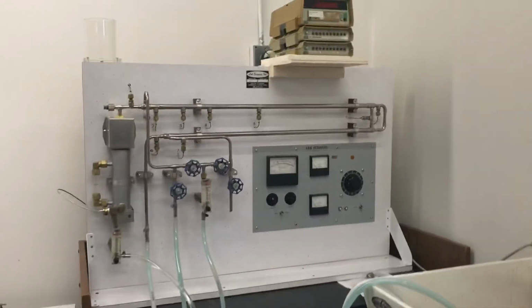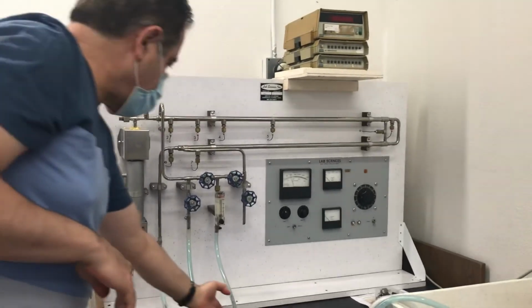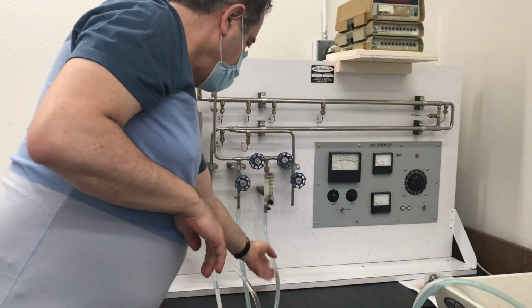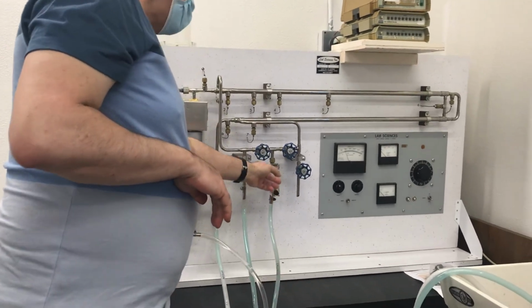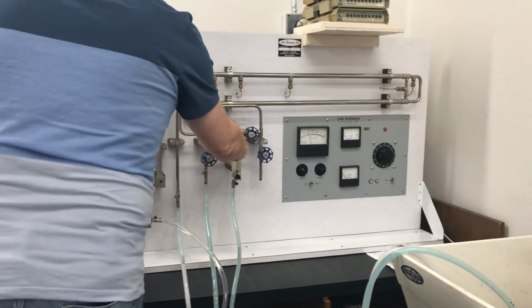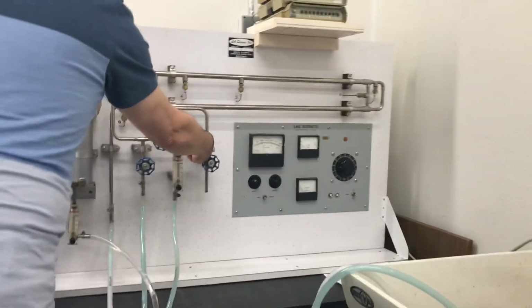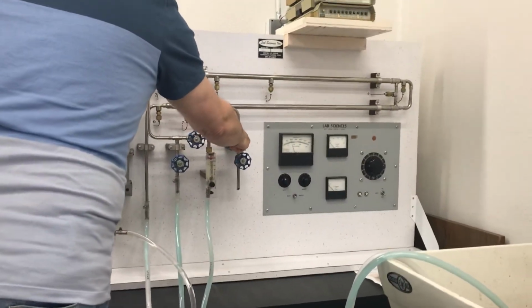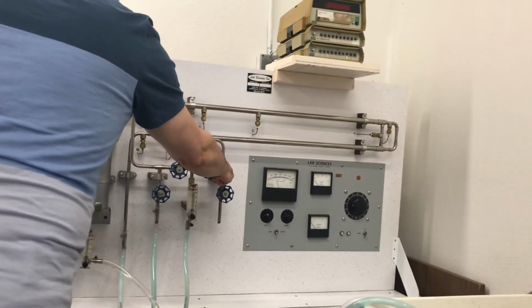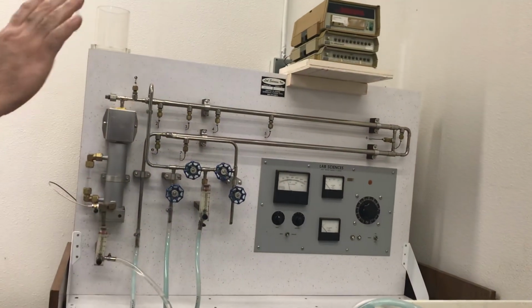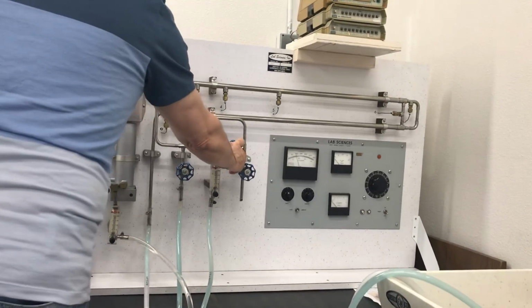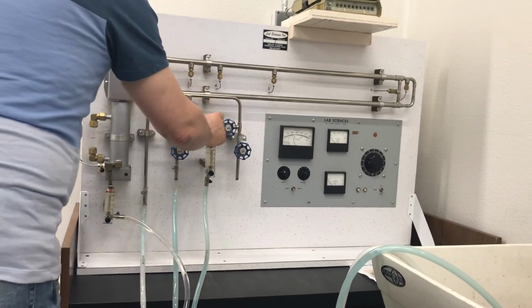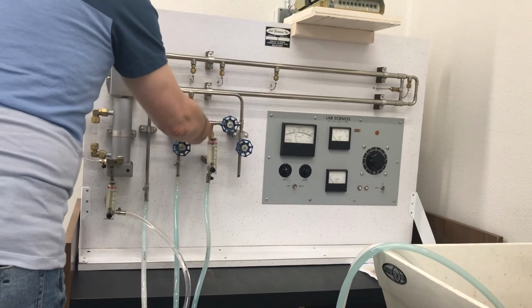And the cold fluid is going to come through here. It says cold in. I don't know if this is open or closed. If we want to set it to parallel flow, we have to close this guy and open this guy.